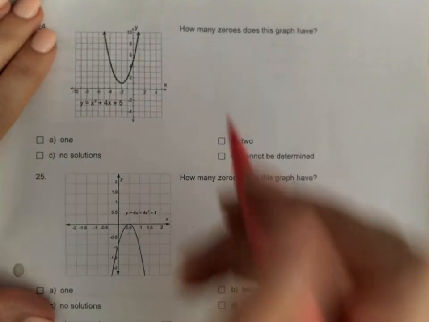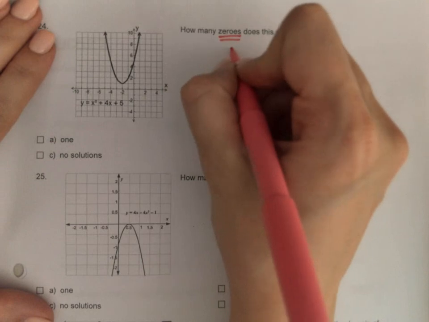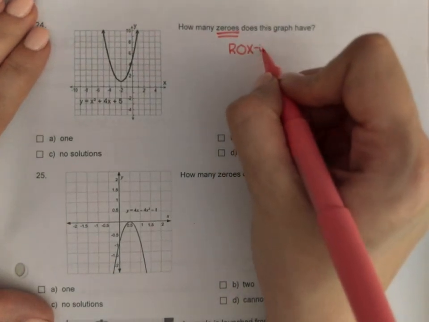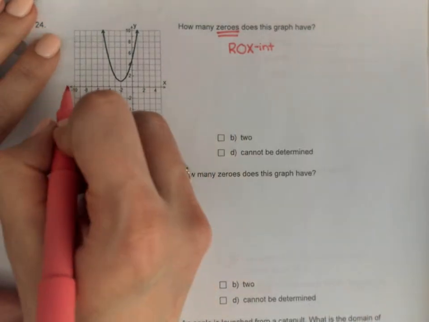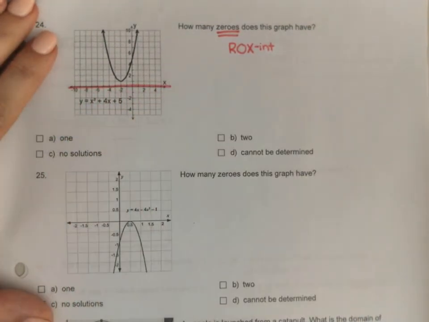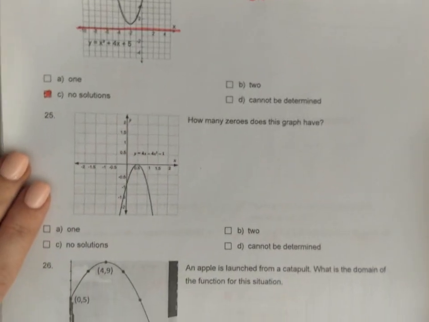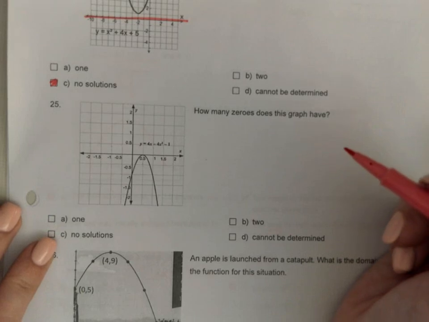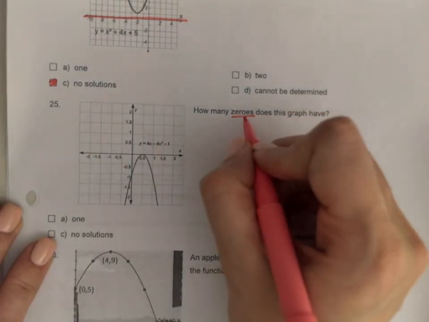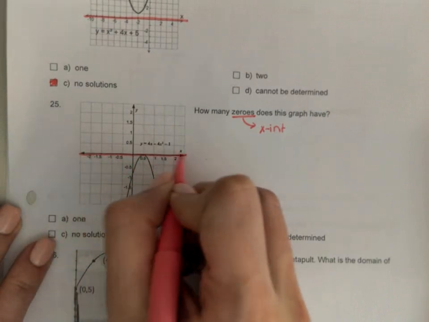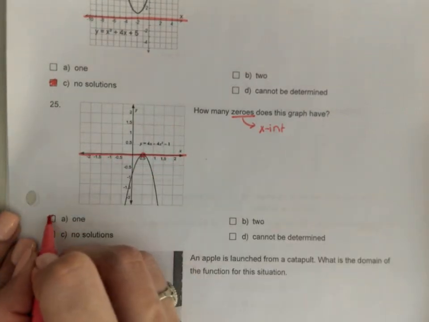How many zeros does this graph have? Zeros, math rocks. Roots, zeros, x-intercepts. So how many x-intercepts does this have? None. It has no zeros. How many zeros does this graph have? Or how many x-intercepts does this have? Here's your x-axis, and here it is, crossing it one time.